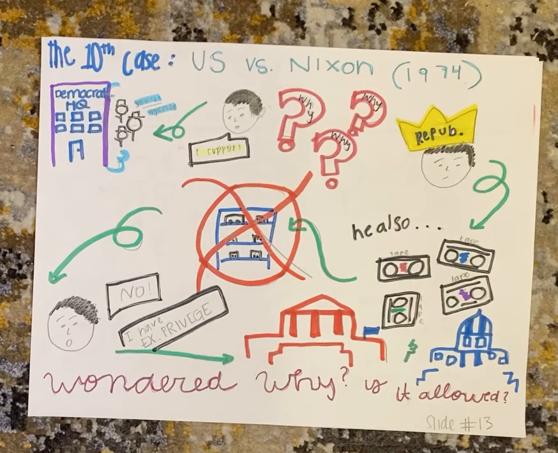Next is the U.S. versus Nixon case, which took place in 1974. When Nixon was president, a former government agent broke into the Democratic headquarters in D.C., and Nixon, a Republican president, was trying to protect them from investigation. This raised curiosity on why he would be siding with them, but he claimed it was for national security.